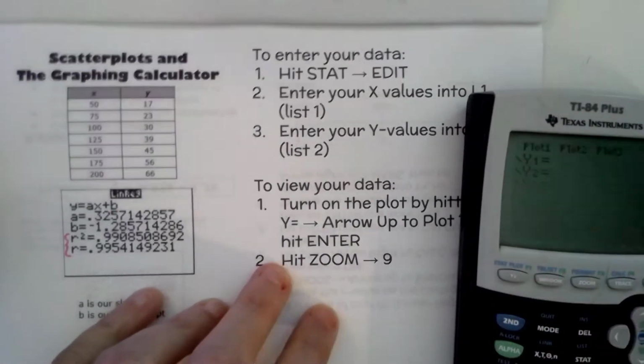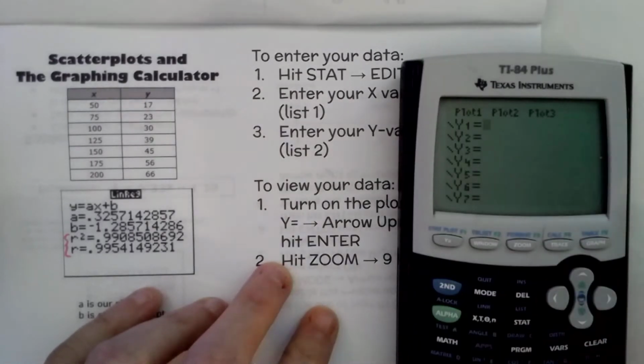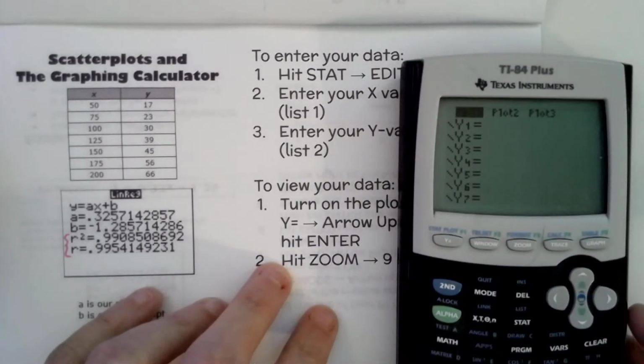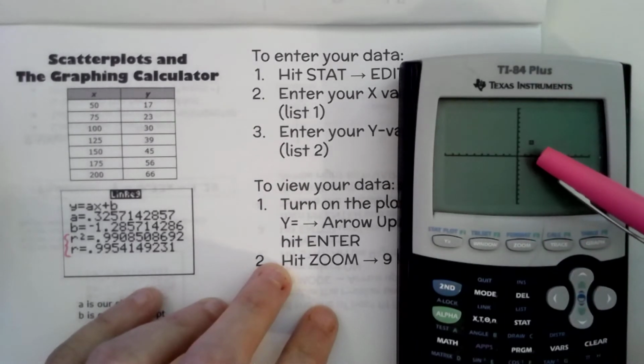We do that by going into Y equals, and you see how up here at the top there's plot 1, plot 2, plot 3? We're going to arrow up to plot 1 and hit enter. Now when you arrow back down, you see how plot 1 is highlighted? Now when I graph, I can see this point.